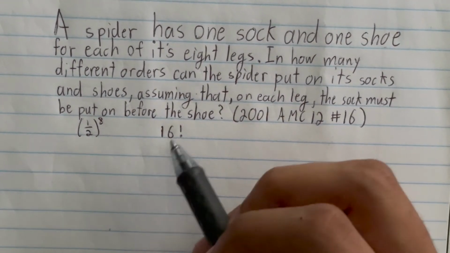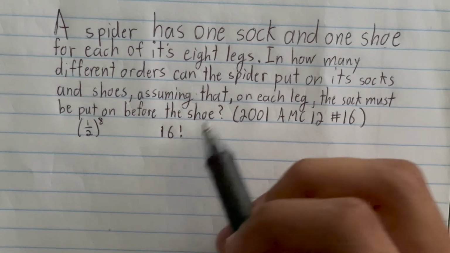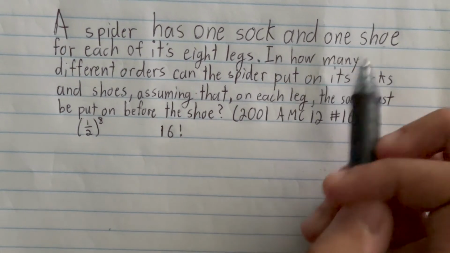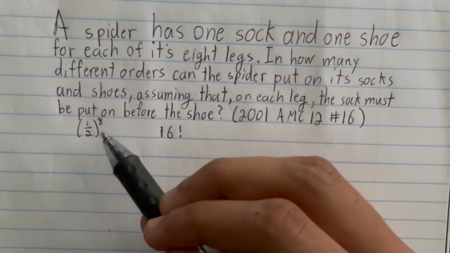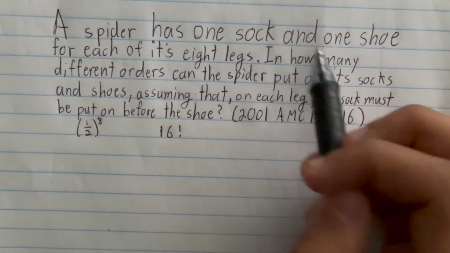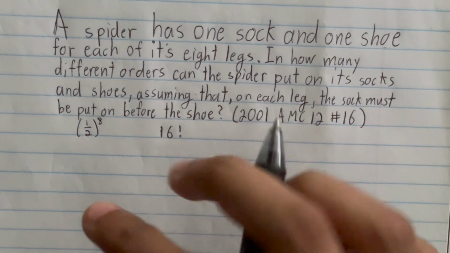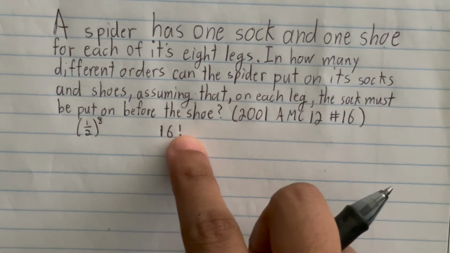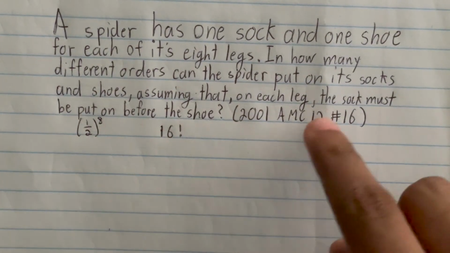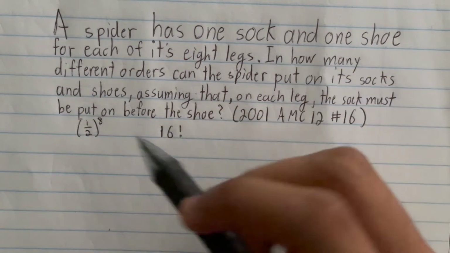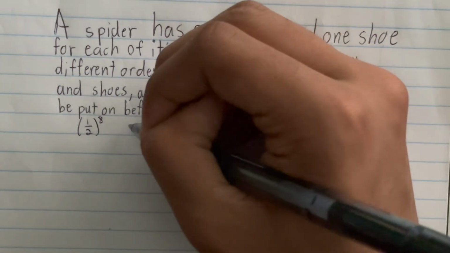So now we have these two terms: 16 factorial, which is basically all the socks and all the shoes put on the spider's legs in a random order, and then 1/2 to the power of 8, which is the probability that the sock does come before the shoe. So technically we have two conditions, this one being that each leg has a sock and a shoe, and then this one being that the sock must be put on before the shoe. And now we just have to multiply these together.